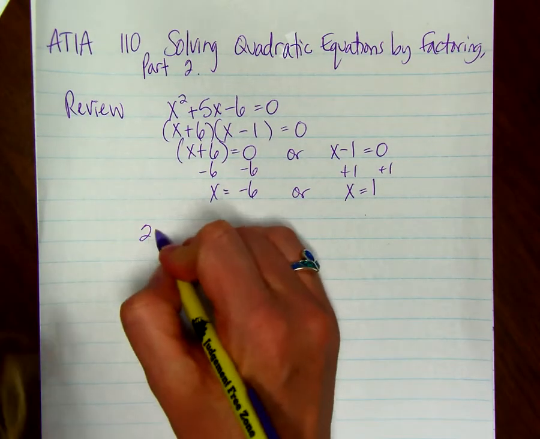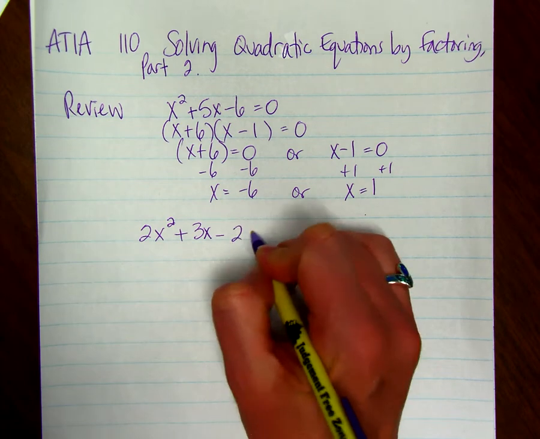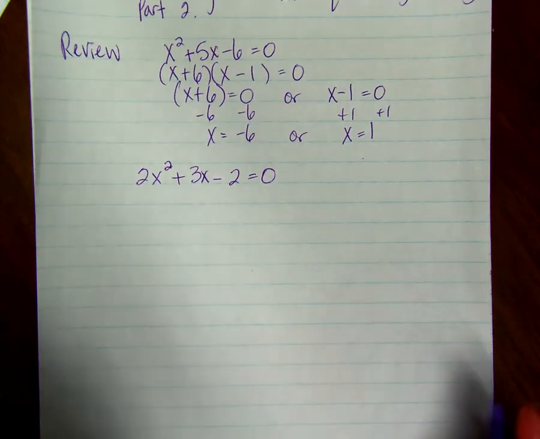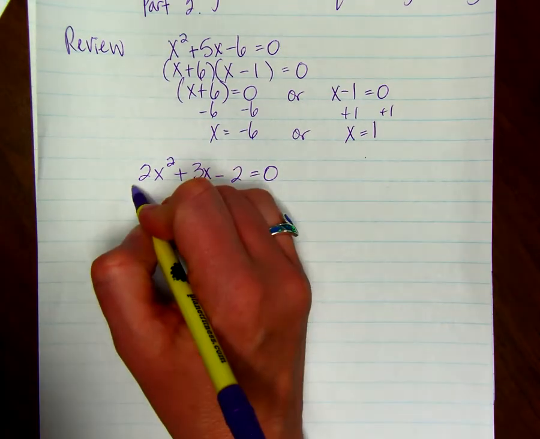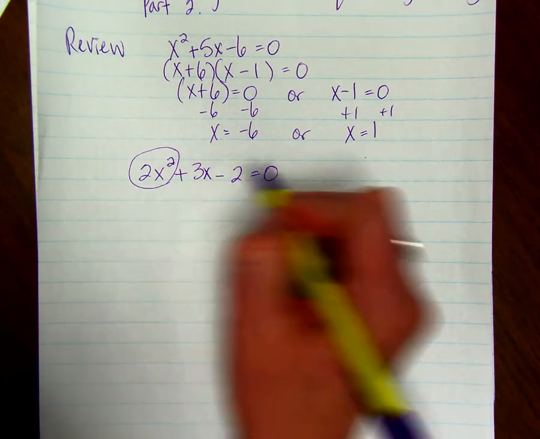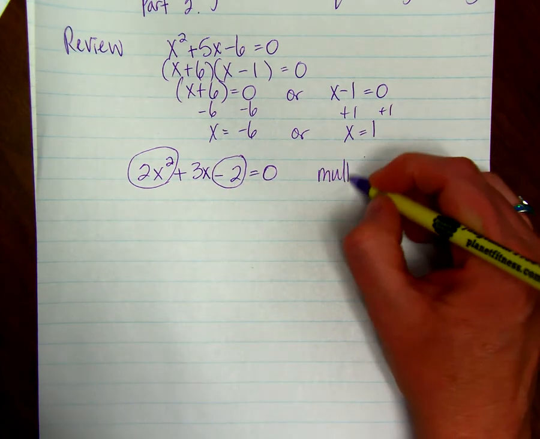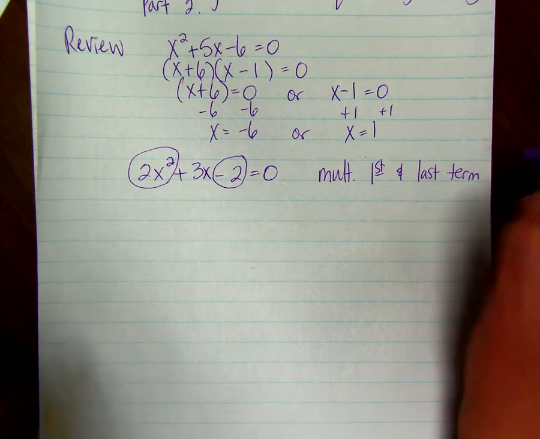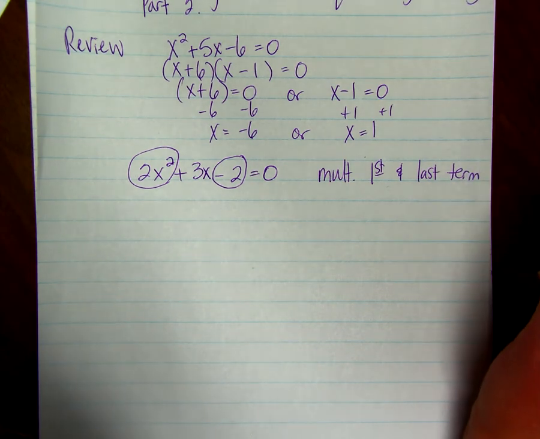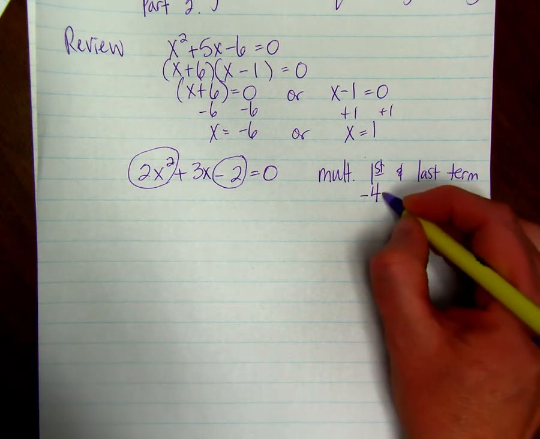Here's an example where the coefficient of x squared is not equal to 1. So the first step we need to do is take our first term and our last term with the sign and multiply them together. So we have negative 4x squared.